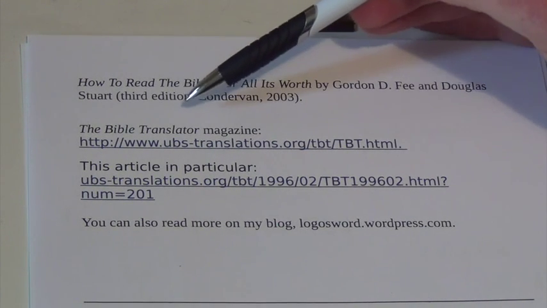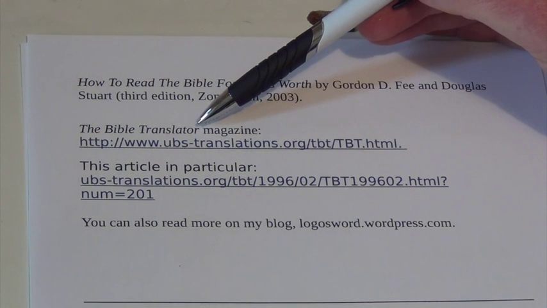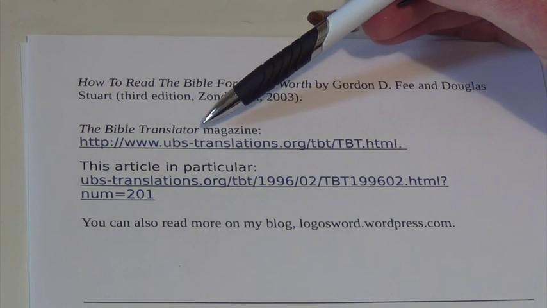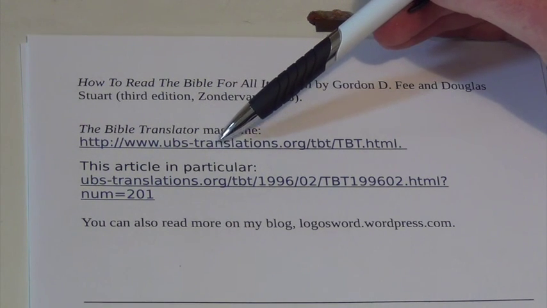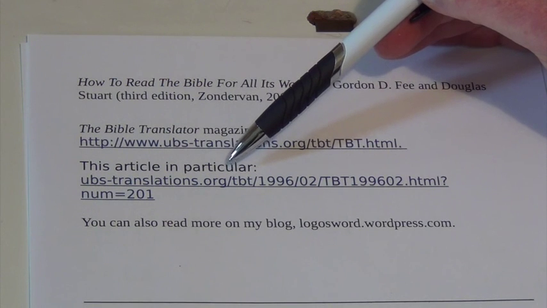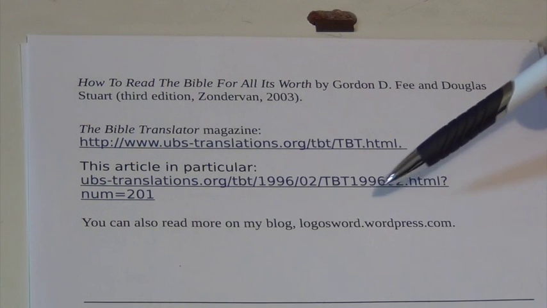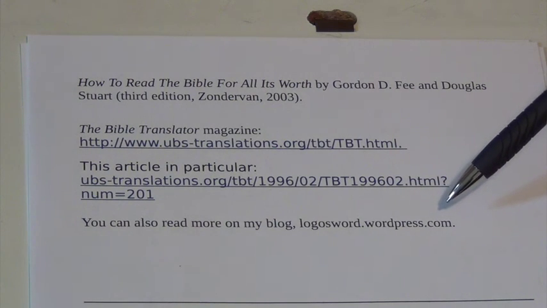And this is a Bible Translator magazine put out by the Bible Society. By the way, I don't belong to the Bible Society myself, so it's not a self-interested plug, but this is a very good source of all kinds of information about Bible translation. And here's an article. In this article in particular, these are available free on the internet. And you can also read more on my blog, which is logosword.wordpress.com.